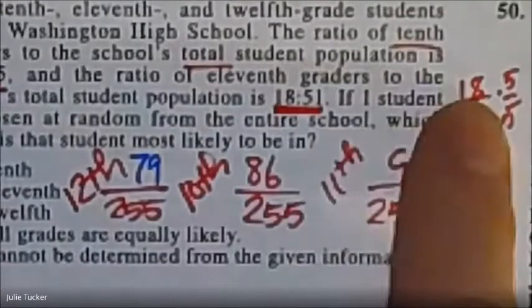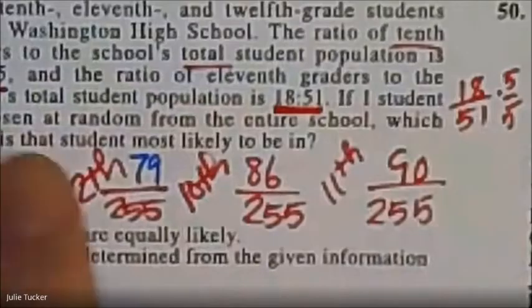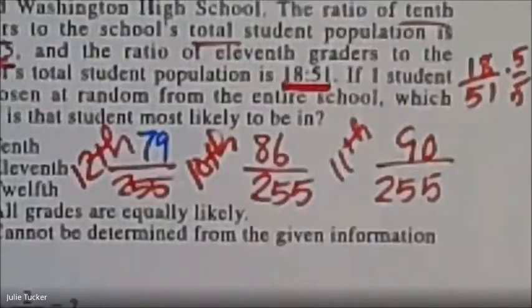Let's go back and read their question again. If one student is chosen at random, which grade is that student most likely to be in?